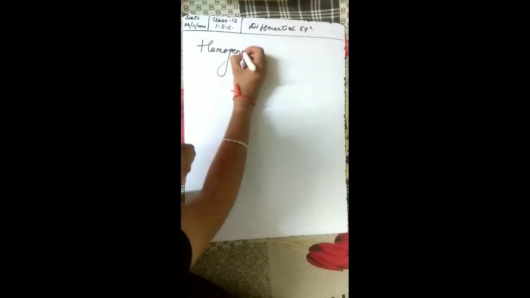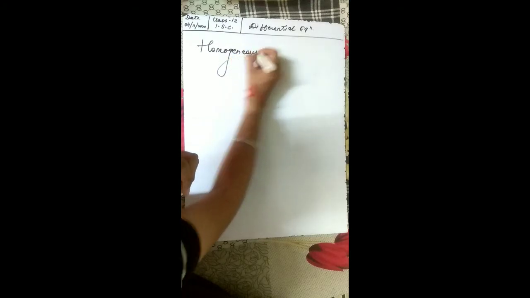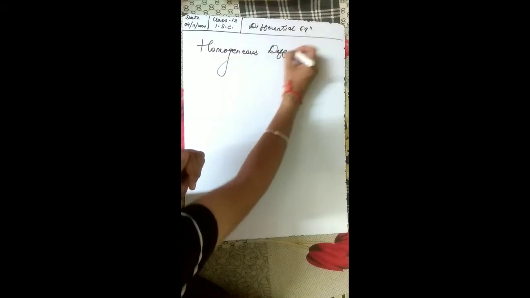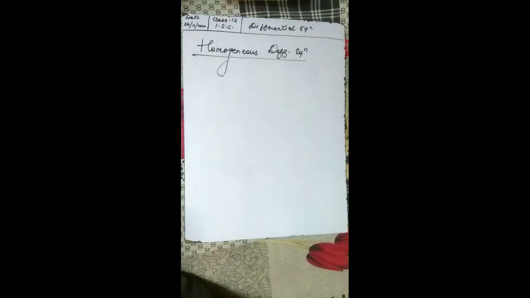That is called the homogeneous differential equations. Let us first know the meaning of homogeneous. The general meaning of homogeneous is identical, or in other words, look alike, and that is called the homogeneous differential equation.